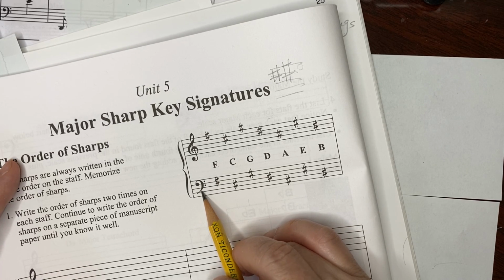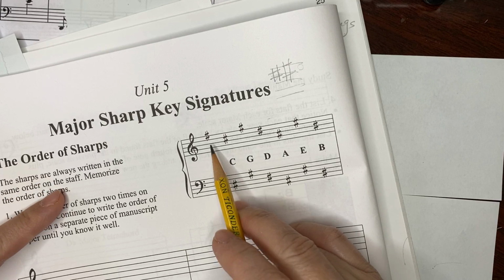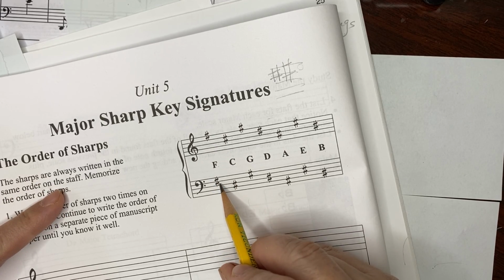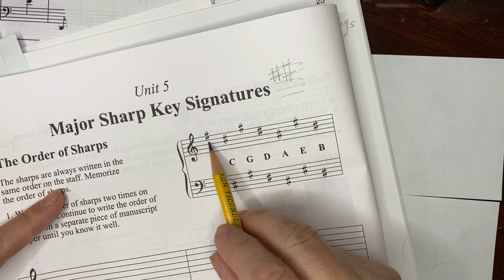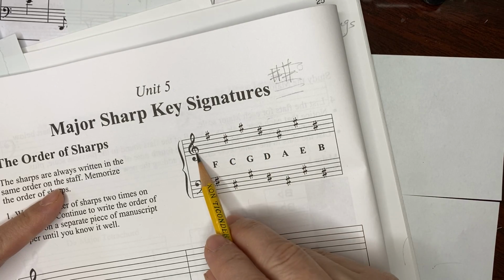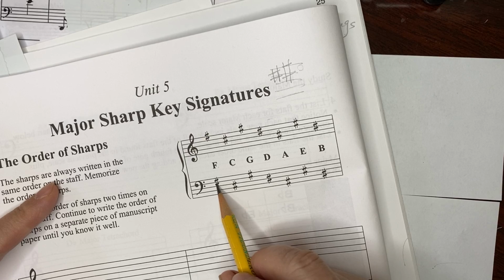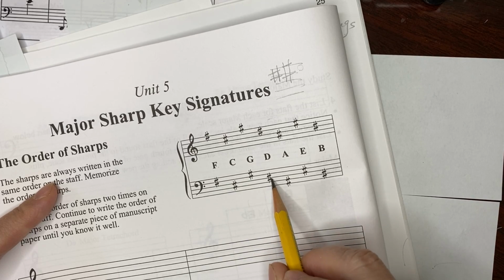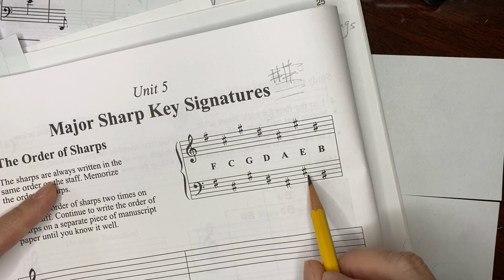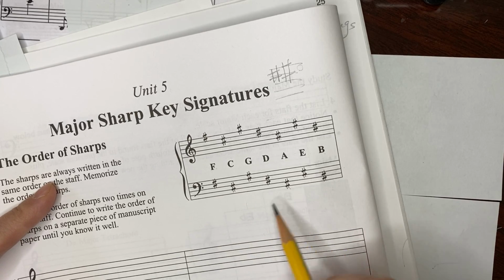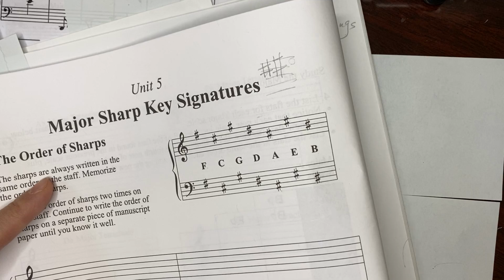You also need to learn how to do this. You just need to copy all the sharp signs one line lower than the sharp signs in the treble clef. So F sharp, C sharp, G sharp, D sharp, A down to the first space, E and B sharp. Okay, that's the order of sharp signs.